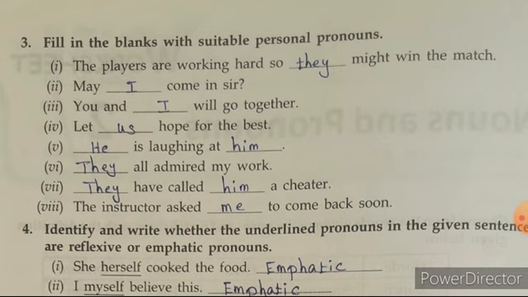Now look at the next question, children. You and dash will go together. What is the pronoun you have to use here? We can't write you and he here. Here you have to use only the first person, first person singular. You and I. Now read the answer, children. You and I will go together.